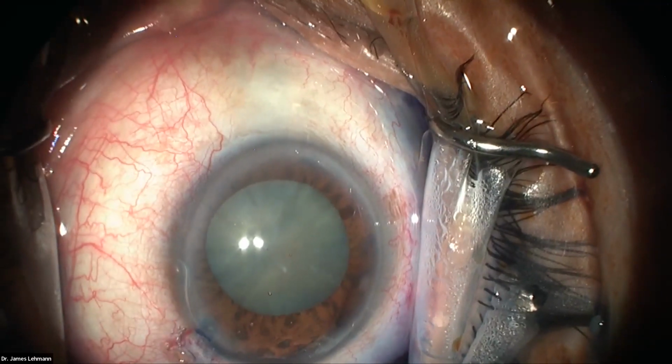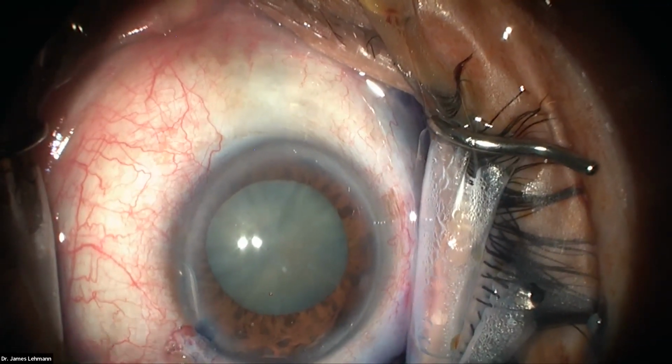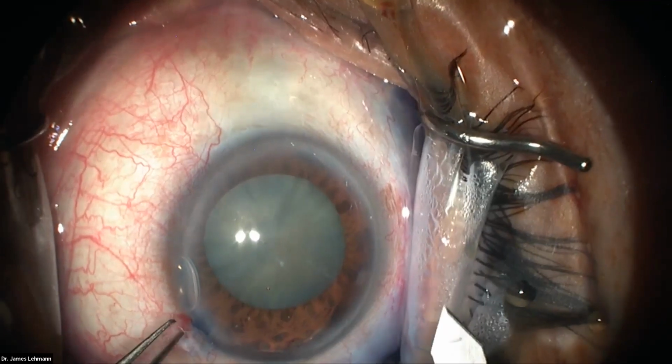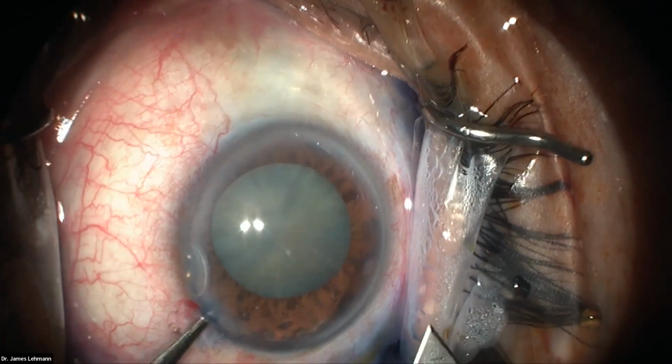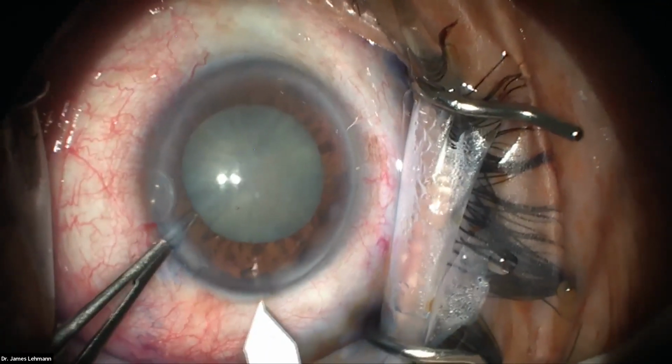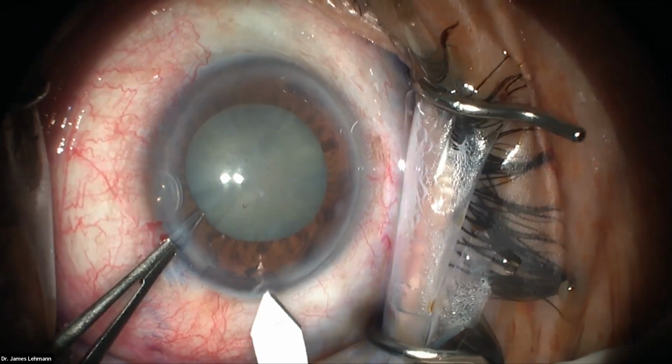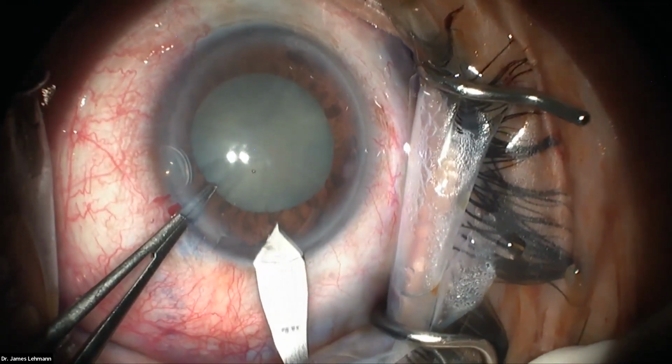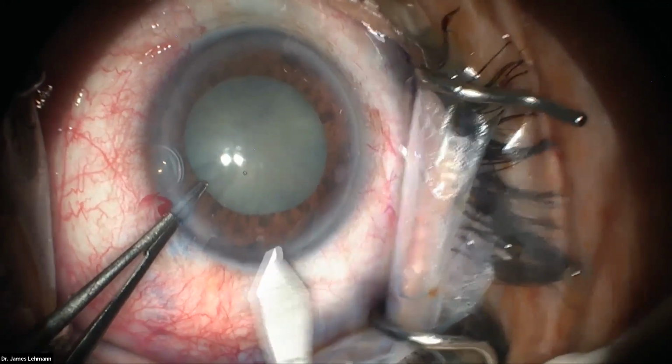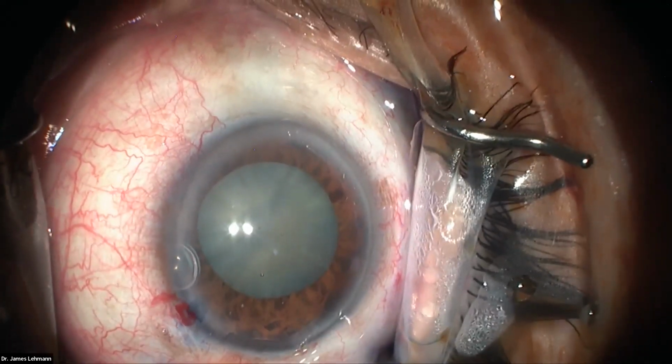Okay, now we have a nice deep chamber. Now we're going to make the main wound. So I'm sitting temporally, like I said, and then I close the tips of the 0.12, insert in my paracentesis, and I'm going to go right at the limbus. I'm going to put a little entrance there and then a nice single move. And I have a nice rectangular, almost square incision.